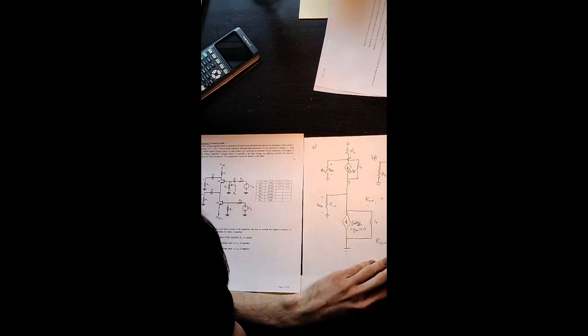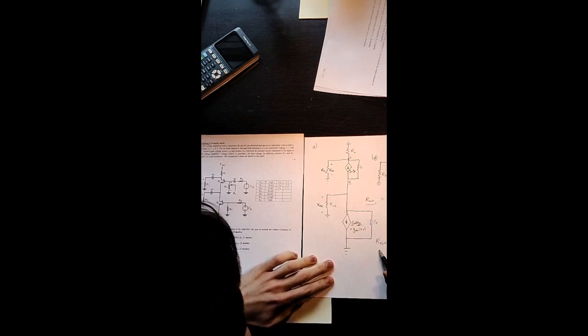So it's in parallel with R0 plus RL1 in parallel with RD. Okay, those are your two output resistances. And then we need to calculate the value.